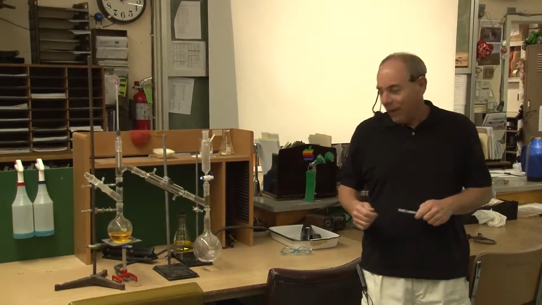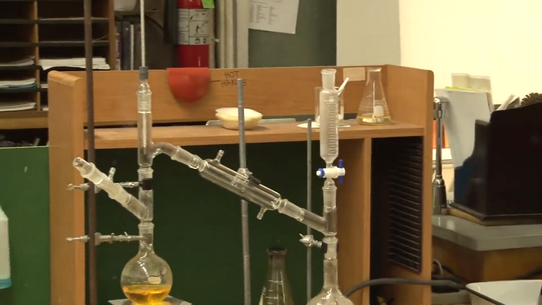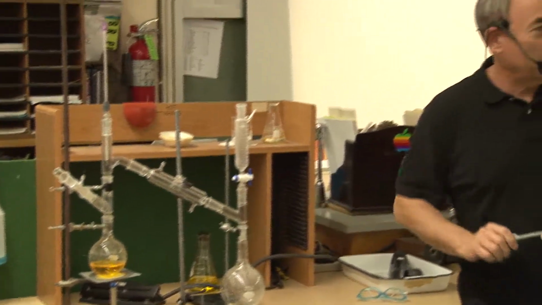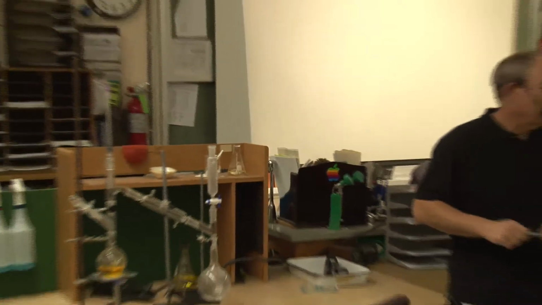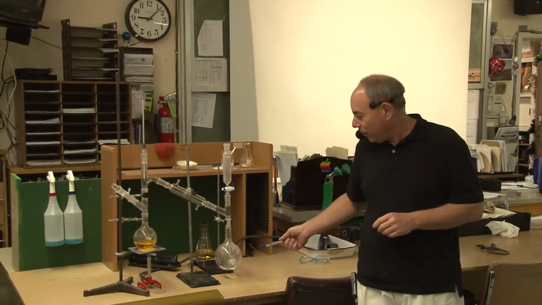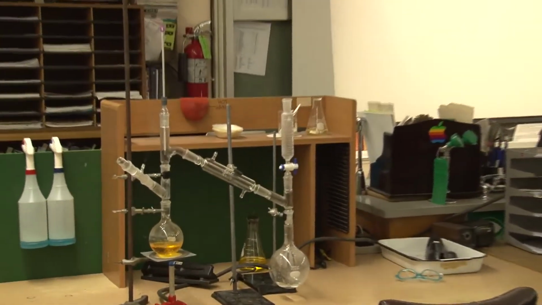Okay, what we have here is a distillation apparatus, and I have simulated urine in this flask over here because you can actually separate all of the components of urine and the water and end up with pure water. So, this is how this thing works.